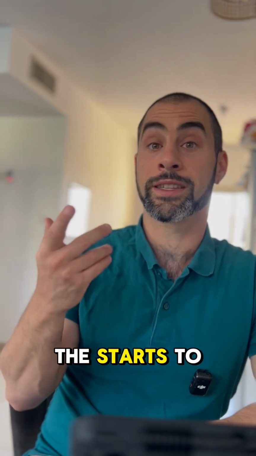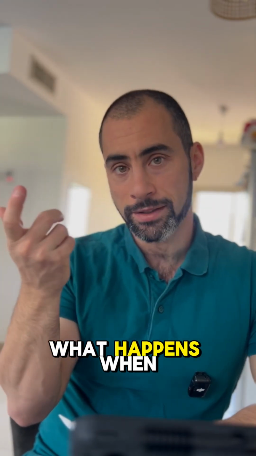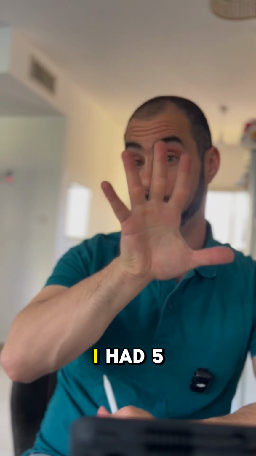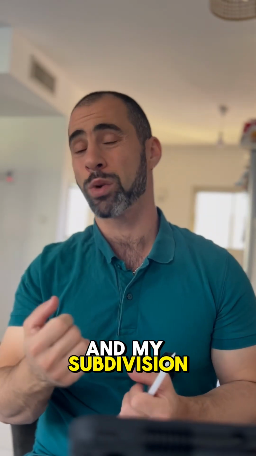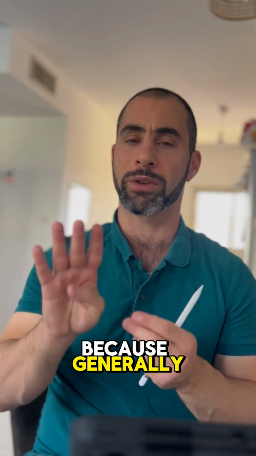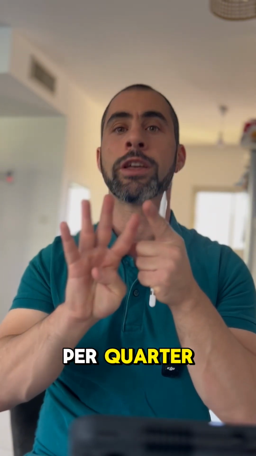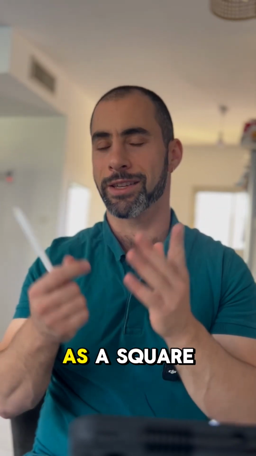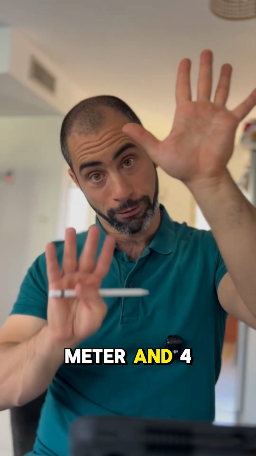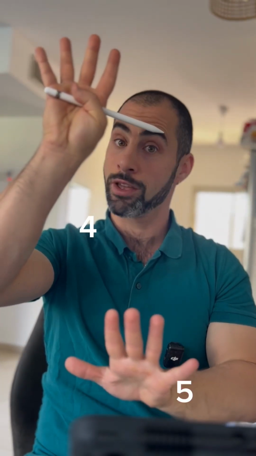Now is where this starts to get interesting. What happens when I invert the time signature, right? My time signature was a 5, I had 5 8s, and my subdivision was a square subdivision, so 16th notes, which I'm going to think about as 4, because generally we think of 4 16th notes per quarter, 1:4 ratio. So I'm going to think of that as a square or a 4 subdivision. So I had 5 as time meter and 4 as subdivision. What happens when I do this?